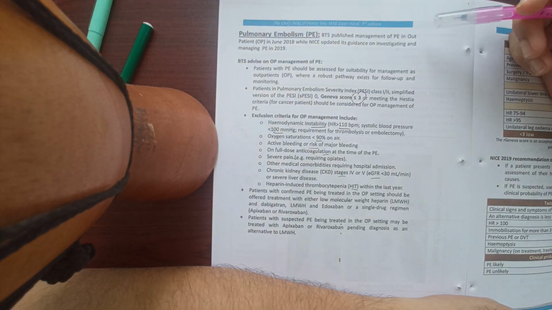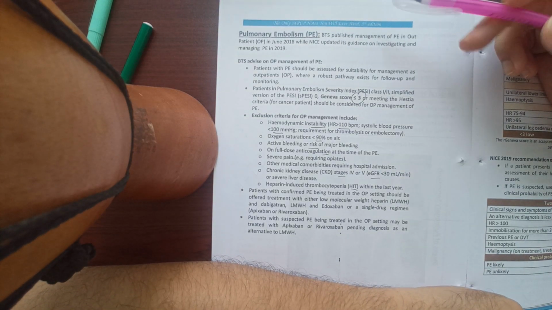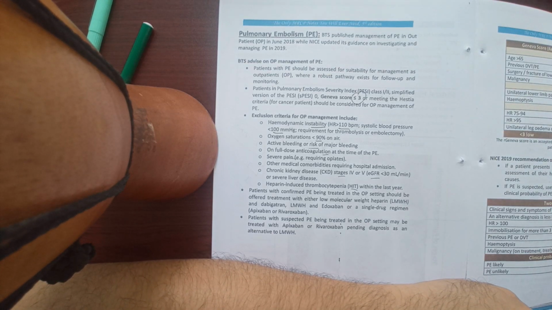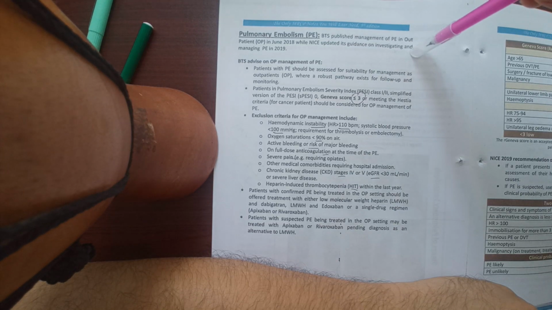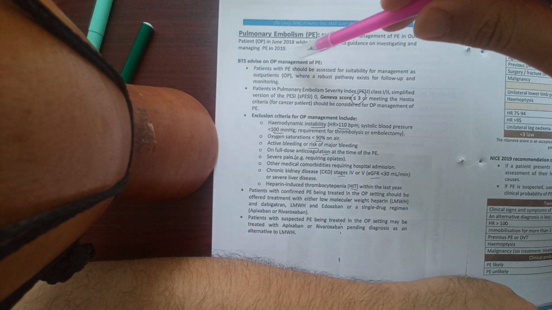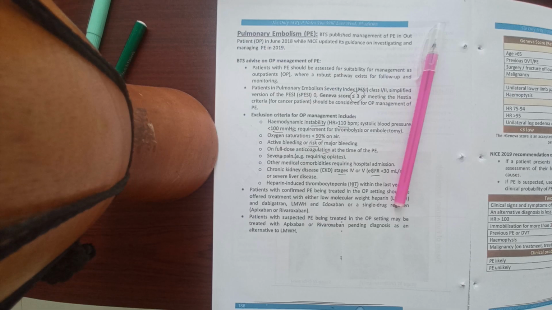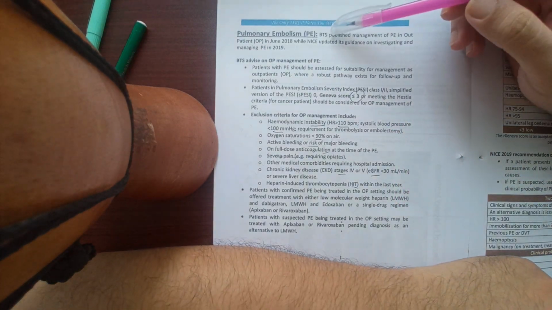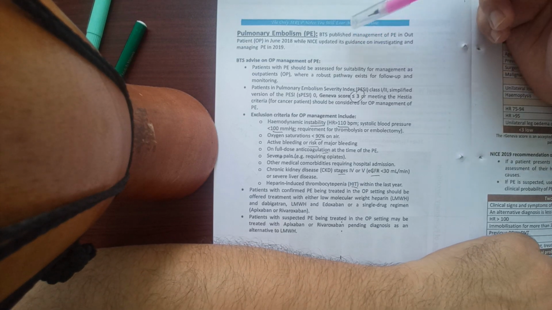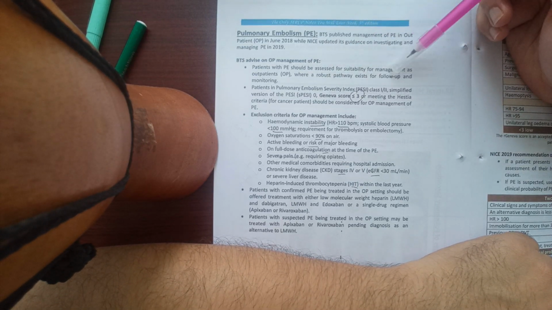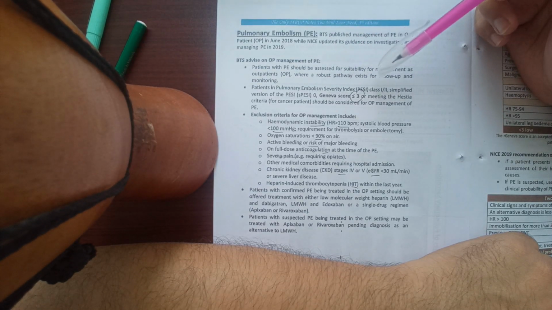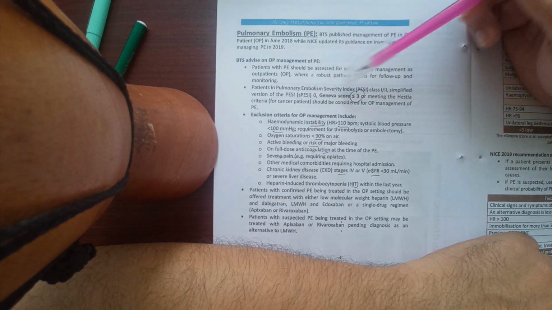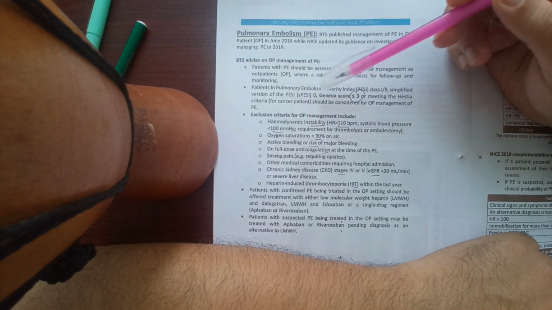Pulmonary embolism, the important topic, very commonly seen in the wards. BTS published management of PE in outpatients in June 2018, while the NICE updated its guidelines on investigating and managing PE in 2019. BTS advises on outpatient management of PE. Patients with PE should be assessed for suitability for management as outpatients where a robust pathway exists for follow-up, using a score such as the Pulmonary Embolism Severity Index, Hestia or Geneva.